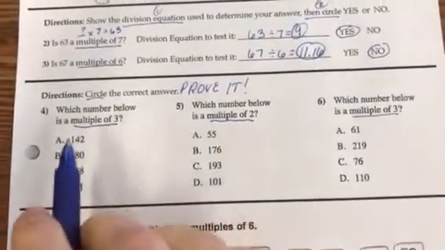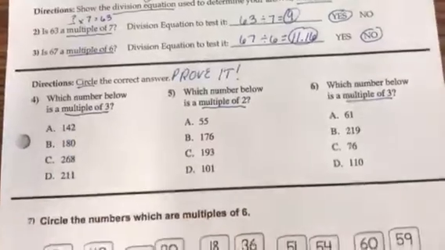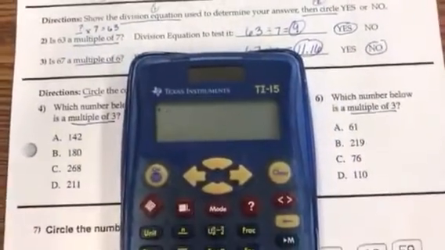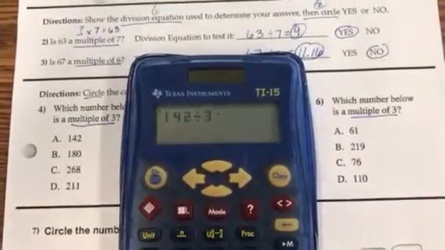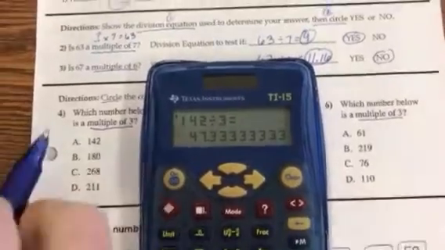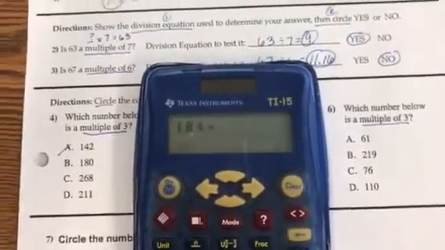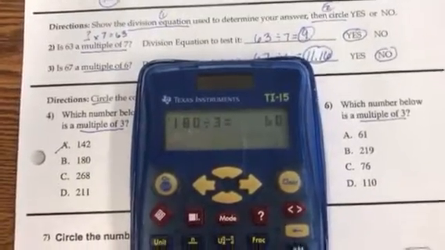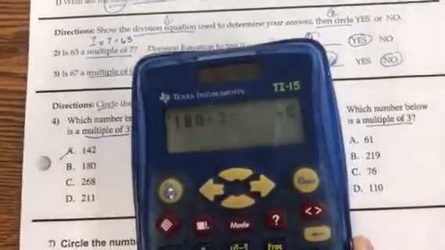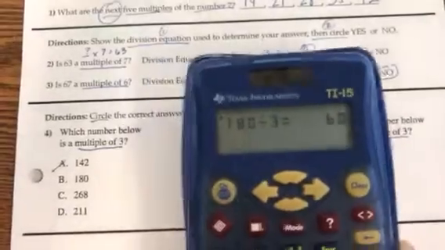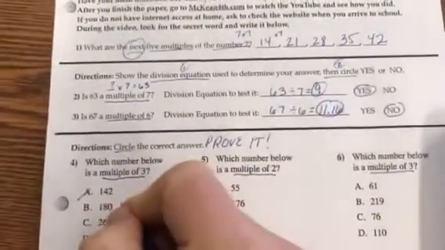So multiples of 3, we're wondering, is 142 a multiple of 3? So I'm going to go ahead and type 142 divided by 3 equals, and it's a decimal, so we'll cross that one out. Check the next one, 180 divided by 3. Oh, there we go, a whole number. So we're going to write down our proof. 180 divided by 3 equals 60.